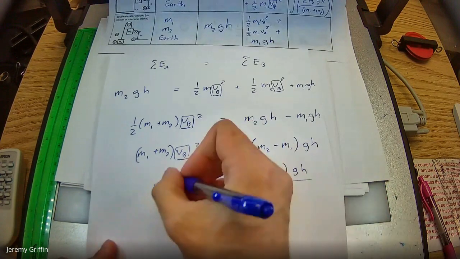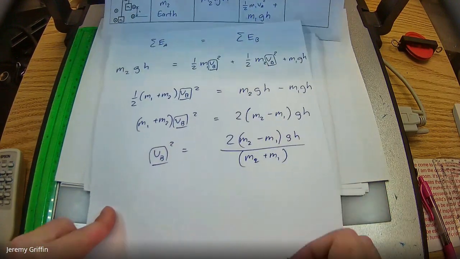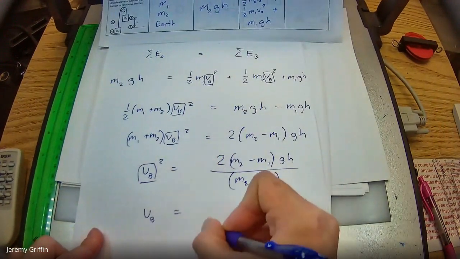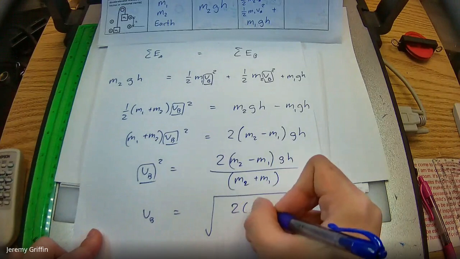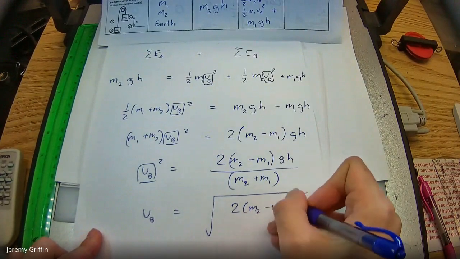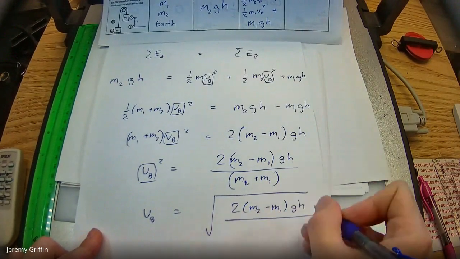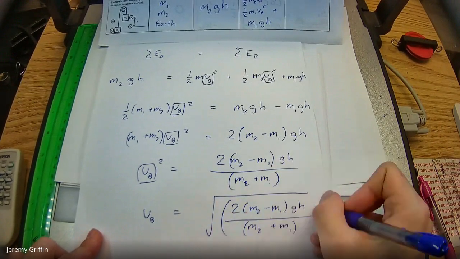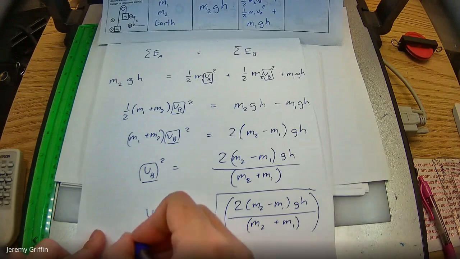And finally, take the square root. That's the answer.